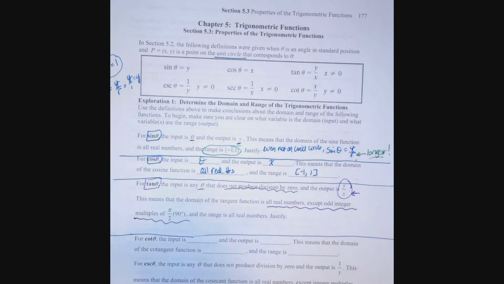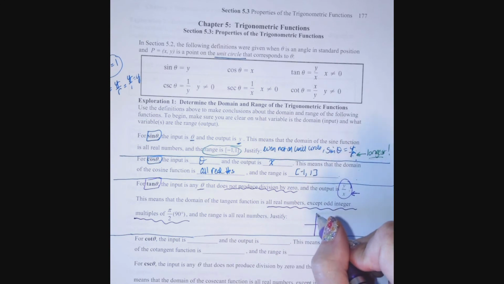Well, why odd integer multiples of pi half? Because of those odd integer multiples of pi half. So that's going to be here and here. 1 pi half, 3 pi halves, 5 pi halves, 7 pi halves. Or if I rotate clockwise, the negative values, the odd pi halves. At those values, my x-coordinate is 0.